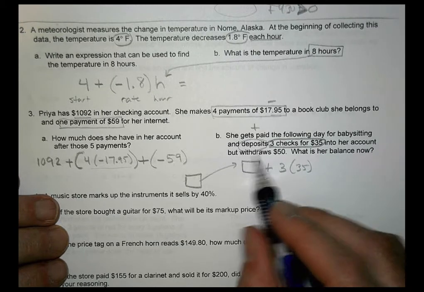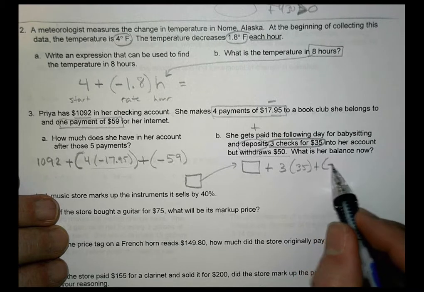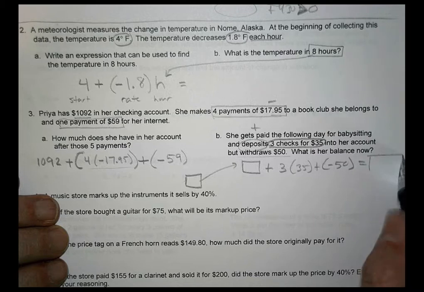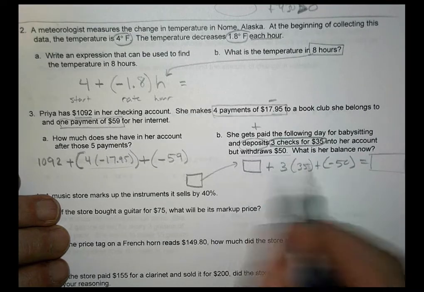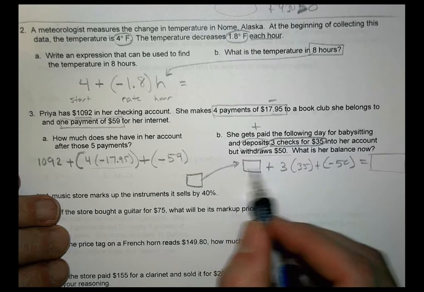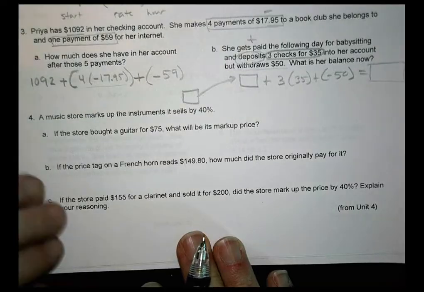And then it says, but she withdraws 50. And then she's going to do what? She's going to take out 50. And then we're going to find her balance now. Okay? So to solve this one, though, we have to get A correct and move it over to here to figure that out. Number 4.